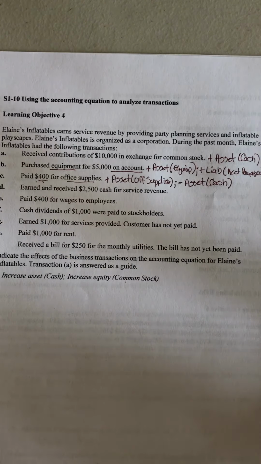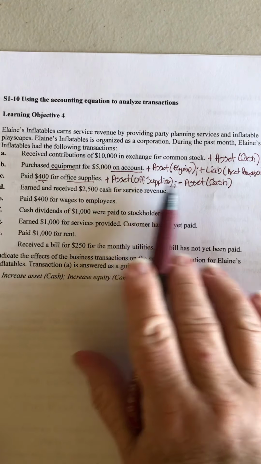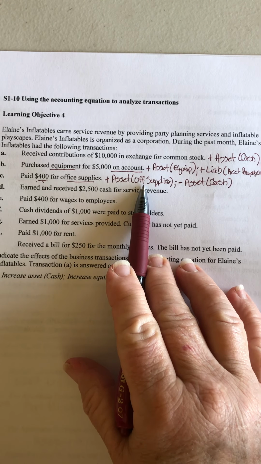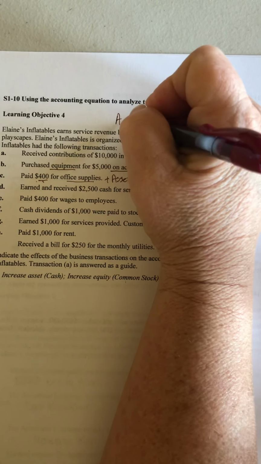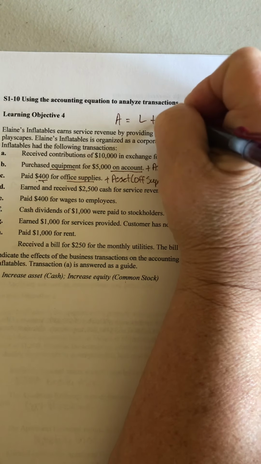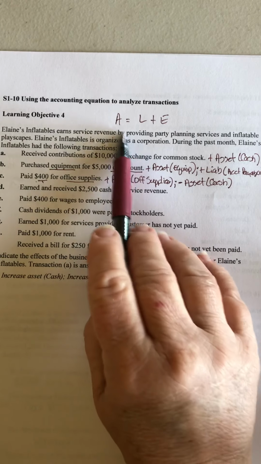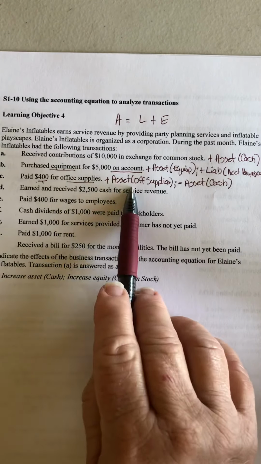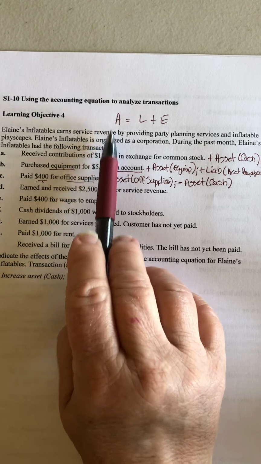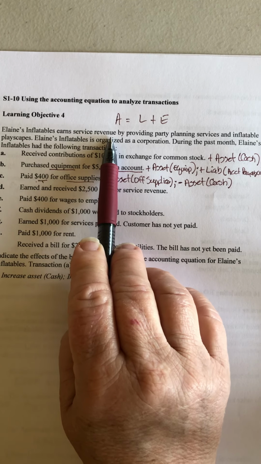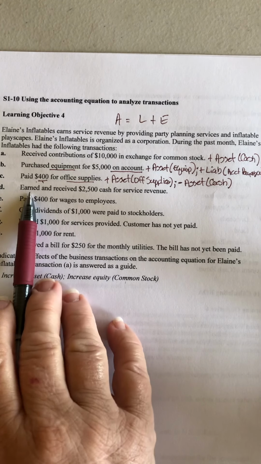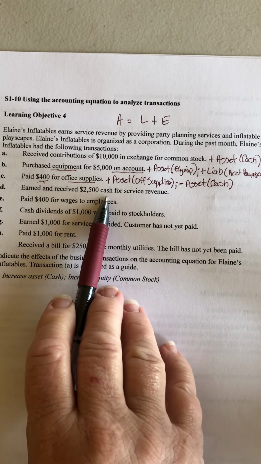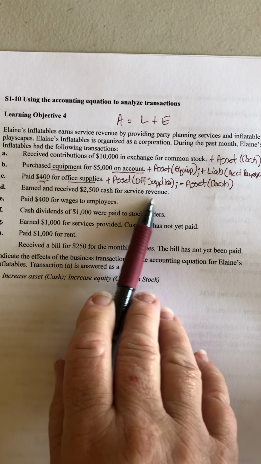One thing I want you to notice about this one is everything took place on the asset side. There was no effect on the liability and equity side. If you remember, we've got assets equals liability plus equity, and everything has to equal out around that equal sign. Well, in this case, my assets increased and decreased by the same amount, so I had 0 equals 0 as my net effect.